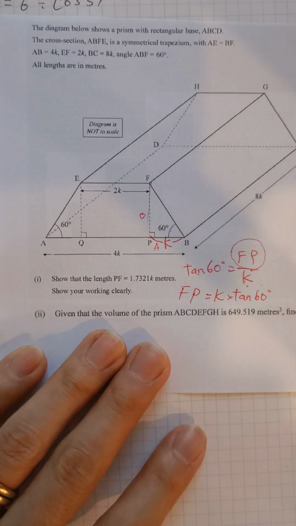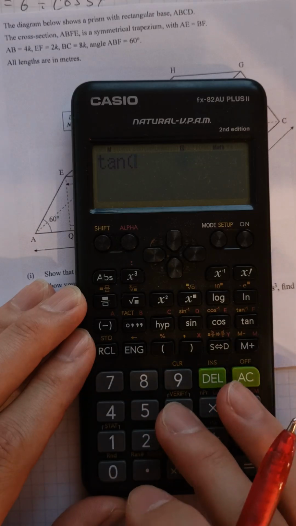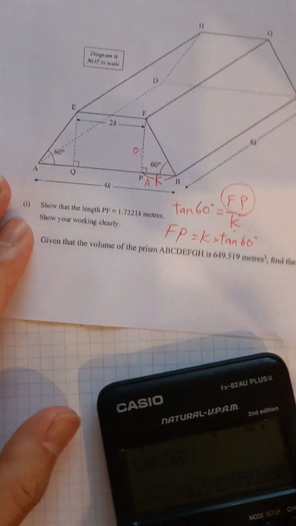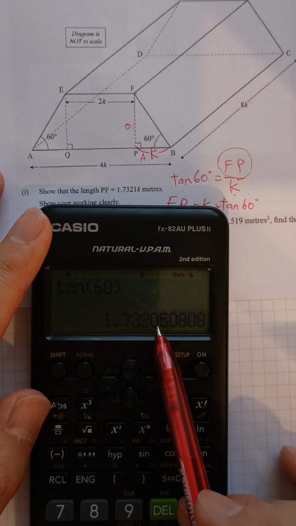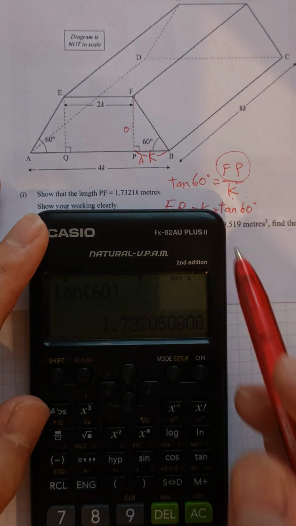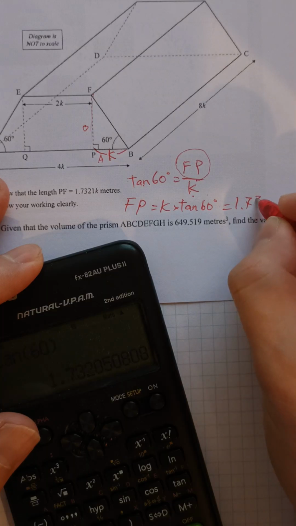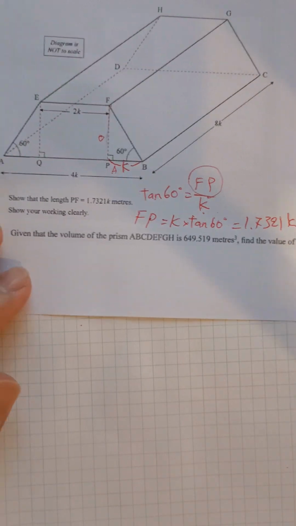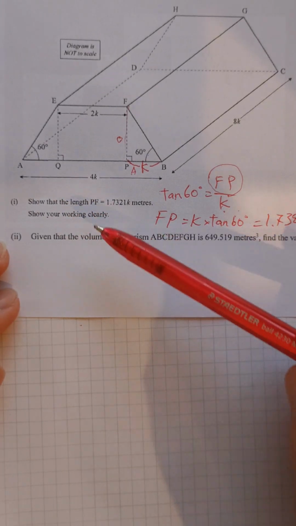And then if you type tangent 60 on the calculator, this one's 1.732, and if you round to four decimal places, it's going to be 1.7321, isn't it? So this one is 1.7321k meter, okay?